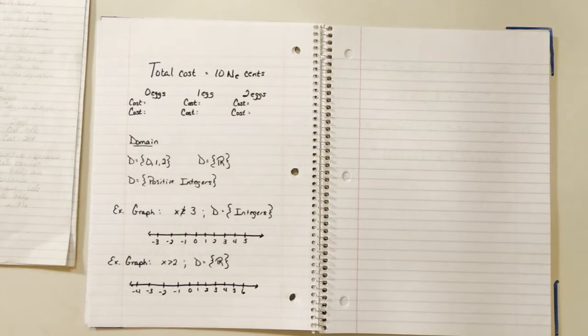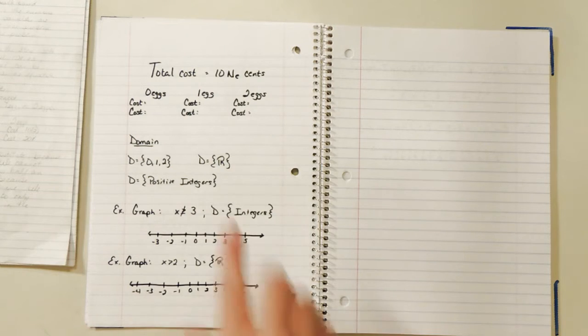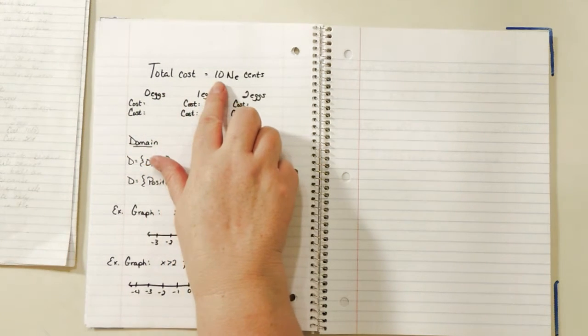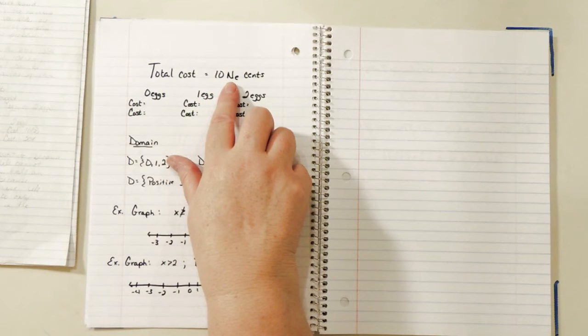In problems in math and math-based sciences like physics and chemistry, the numbers that we use to substitute for variables are often restricted by the nature of the problem or by a restriction stated in the problem. For instance, if a person goes to the store with 25 cents to buy eggs, and the eggs cost 10 cents each, the total amount of money that can be spent on eggs can be written in an equation like this. The total cost equals 10, that's 10 cents, times the number of eggs bought.